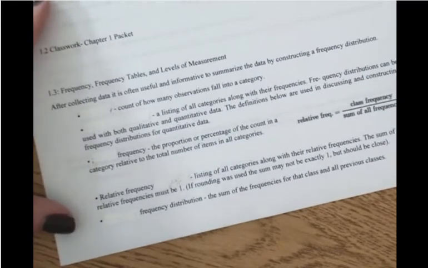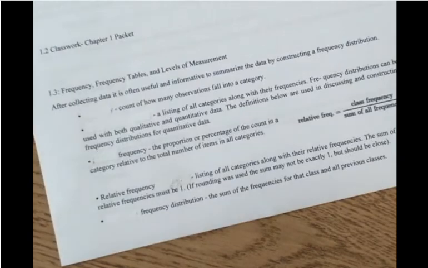All right, in this video, we're going to cover 1.3 and 1.4. Both sections are relatively short, and I think the video will be short as well, so you'll like that. So in 1.3, we're looking at frequency tables and levels of measurement. So more vocab. I know it's more vocab.